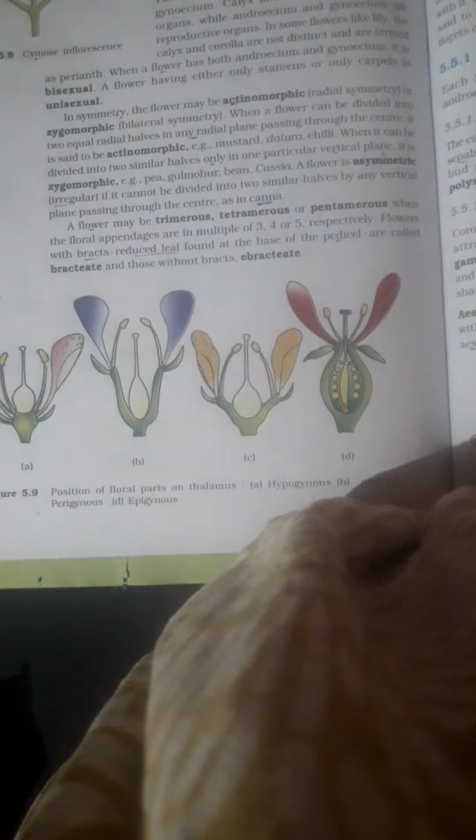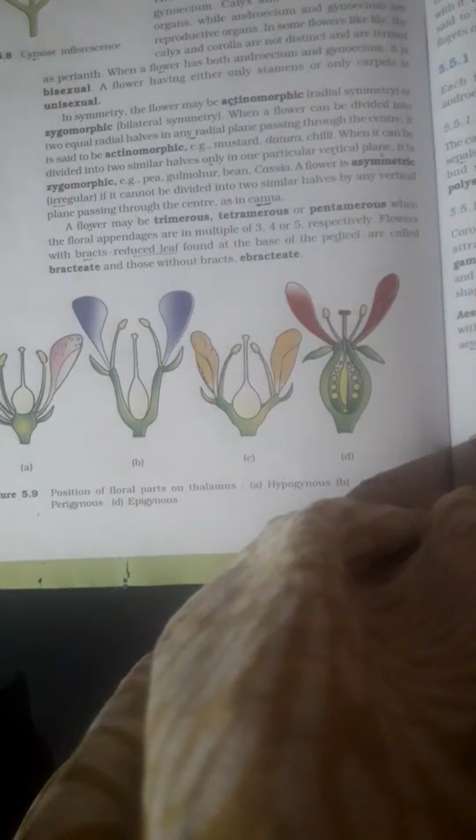In the morphology of flowering plants, there is a section, the flower 5.5. Now, the flower is a reproductive unit in angiosperms. These are the flowering plants, and this is a site for sexual reproduction. So it has calyx, corolla, androecium, and gynoecium. So these are the parts of flowers.